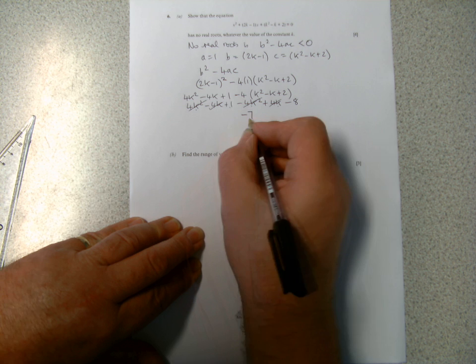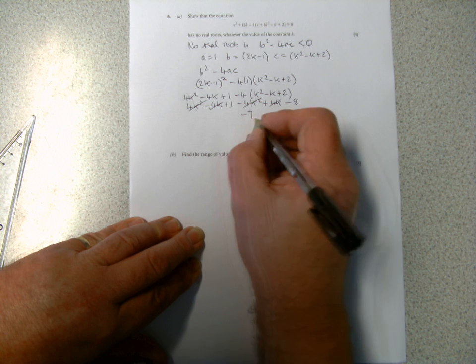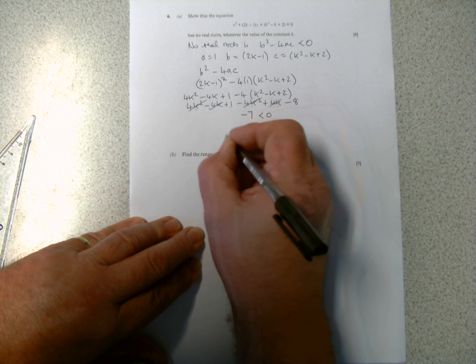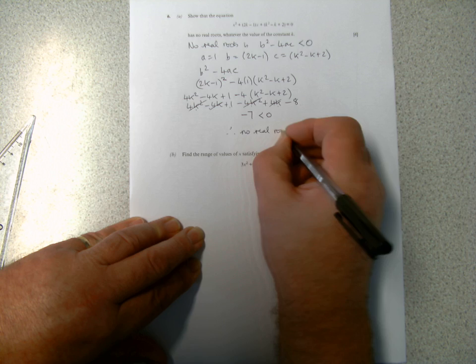So that value doesn't depend on k at all. So that value is always minus 7. And minus 7 is less than 0. Therefore, no real roots.